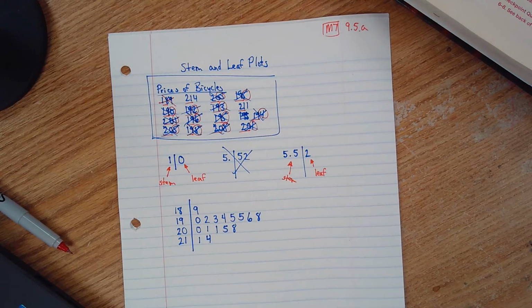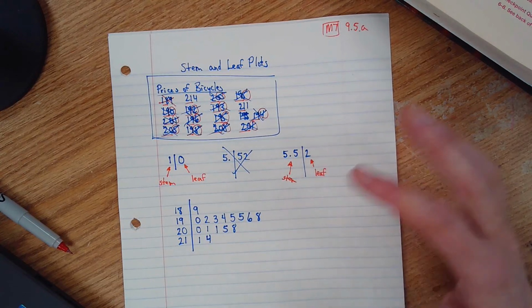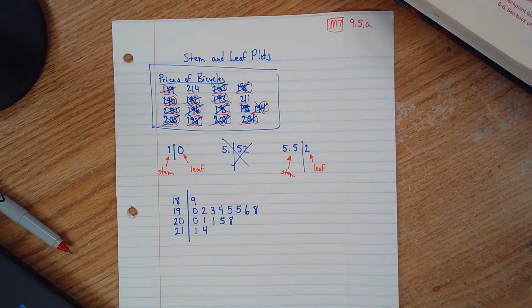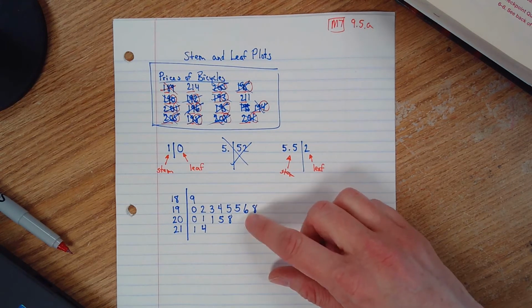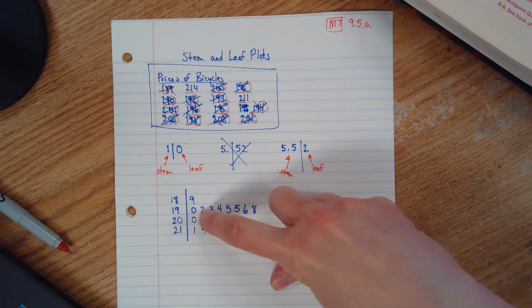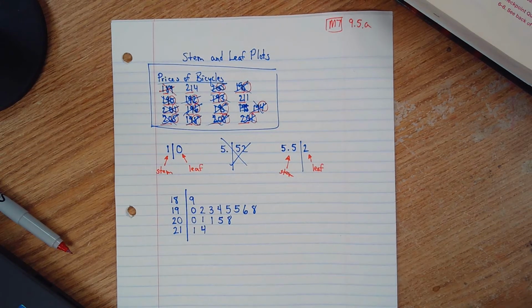So now the reason we do stem and leaf plots is because looking at this now, I can easily see that most of the data is between like 190 and 208 because that's where the bulk of my leaves are. These are the lines that go out the furthest.